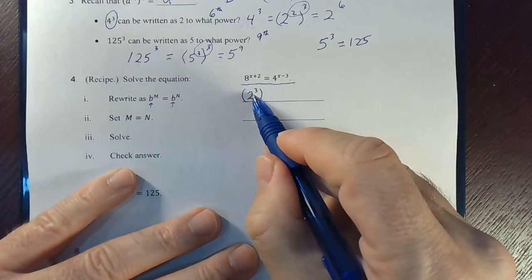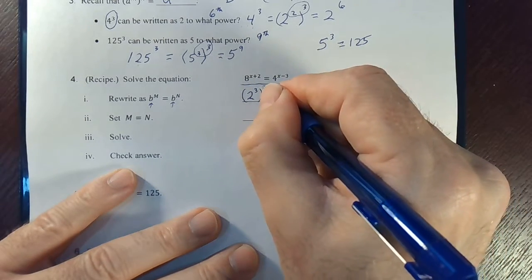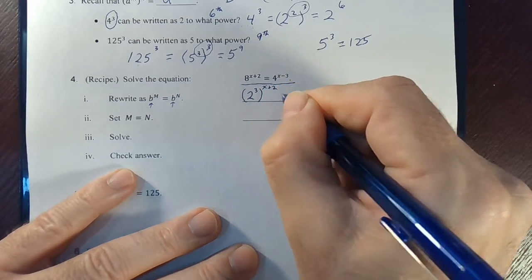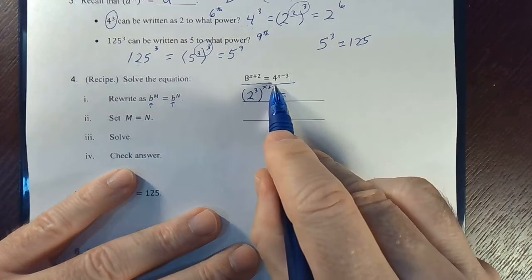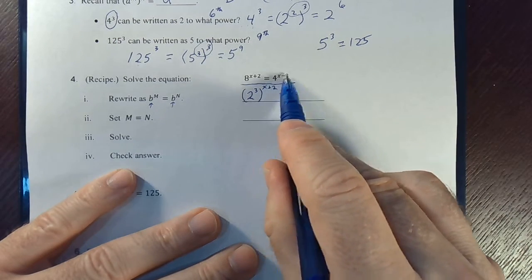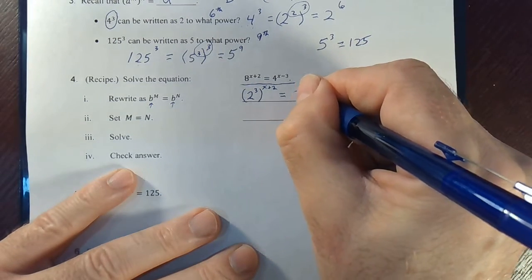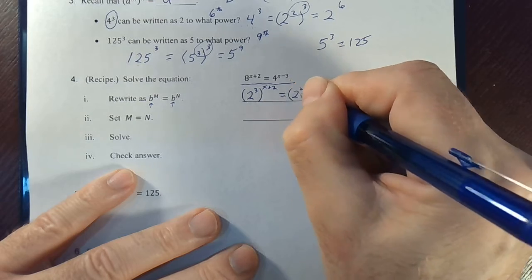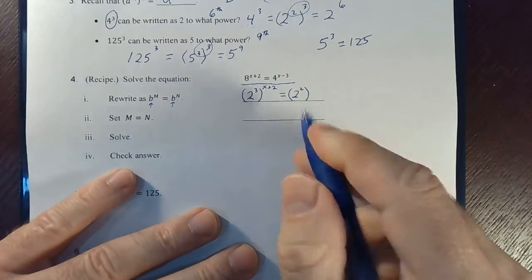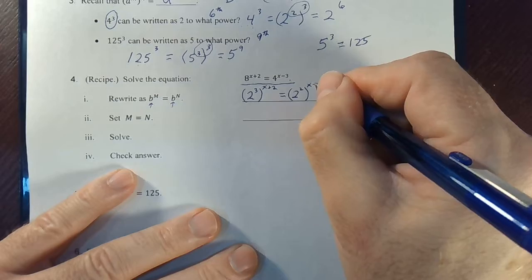So that's 8 raised to the x plus 2 is equal to, and the base of this exponent term, 4, is 2 squared, raised to the x minus 3.